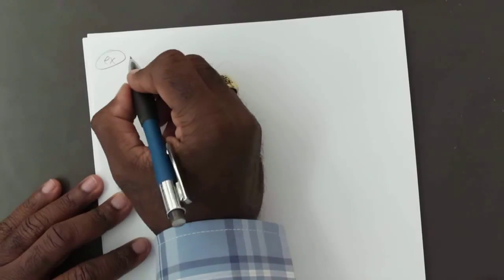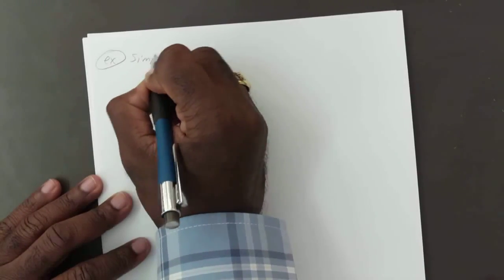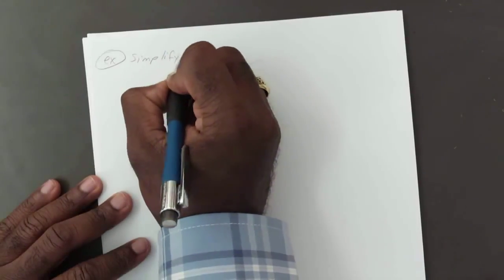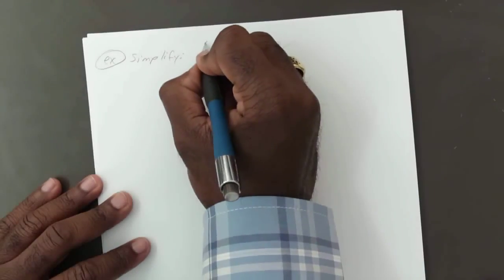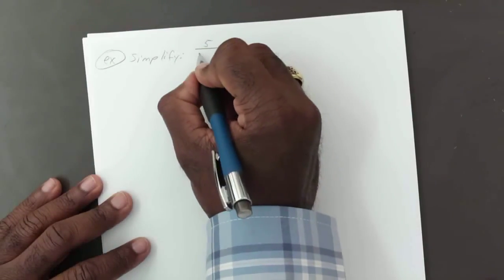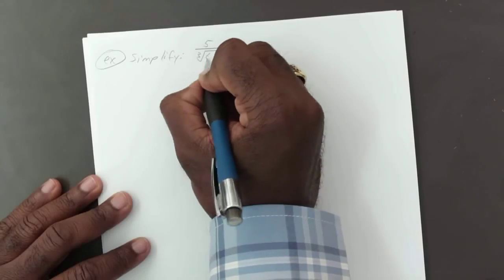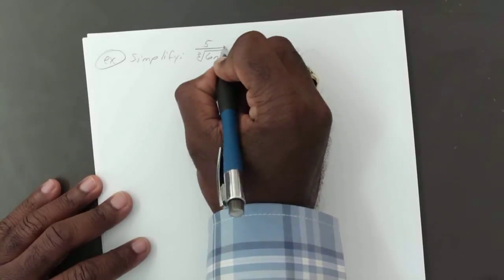Okay, so let's say we wanted to simplify five over the cube root of 6n squared. Okay, and I'll let you start on that one.